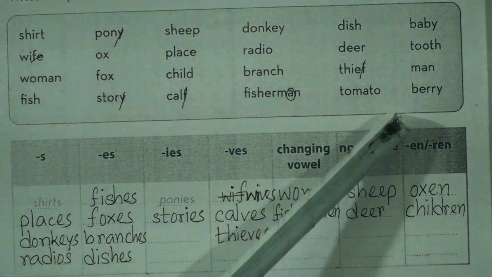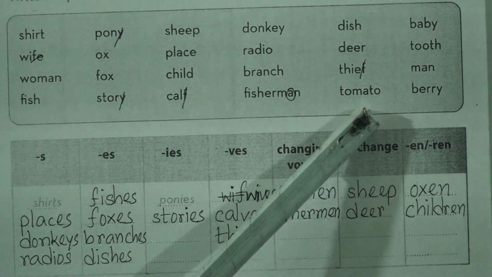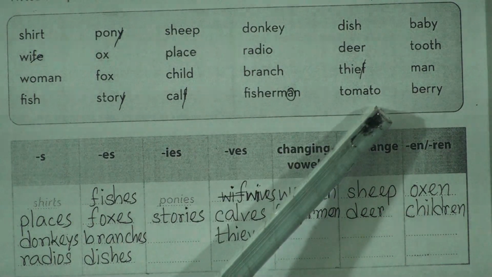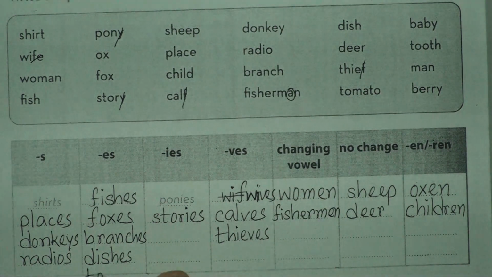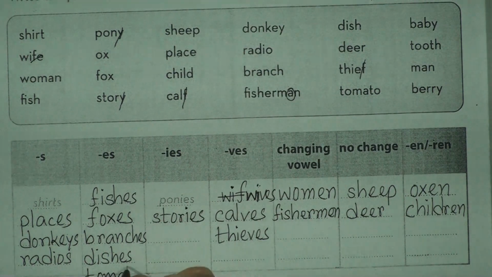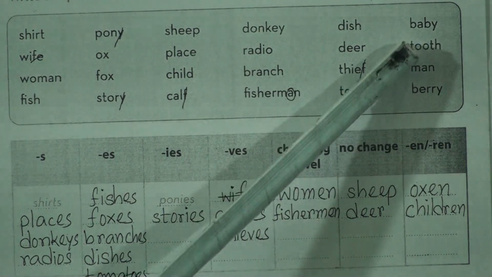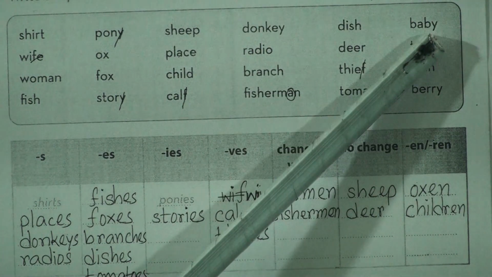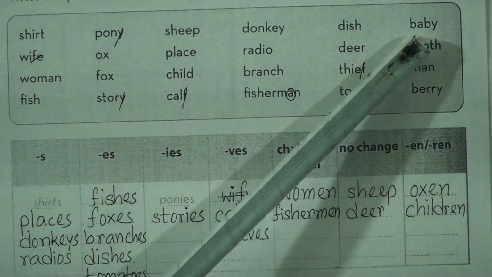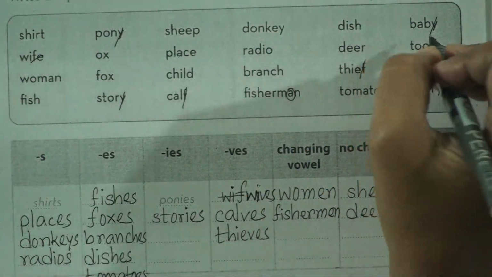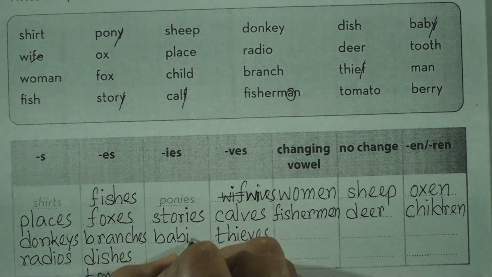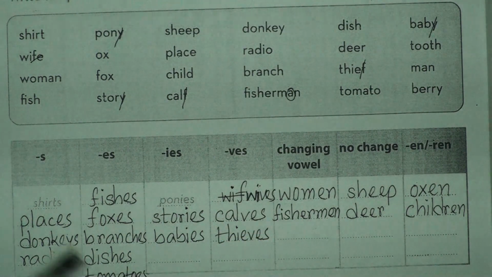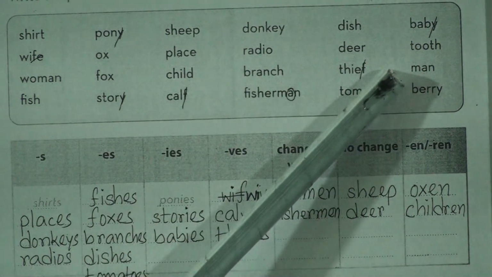Then tomatoes, just like potatoes, we will add es to make it plural, tomatoes. Now look, it ends in o, so it will be in this column. Now the last row, that means baby, it ends in y, so we will drop y and we will add ies, so it is in the third column, babies, right? I know all of you know the plural form of those words.